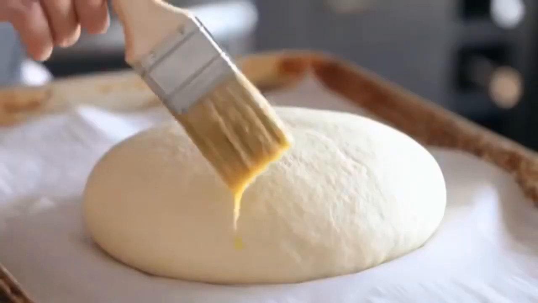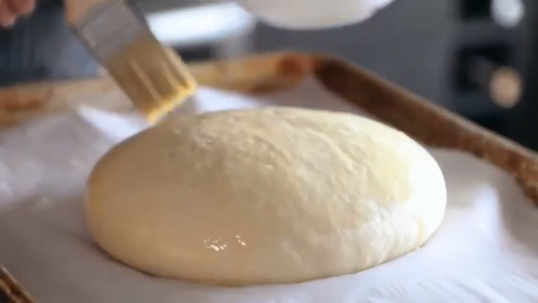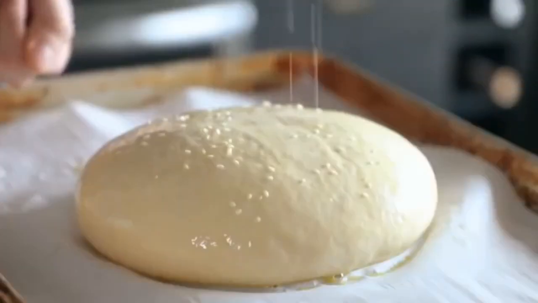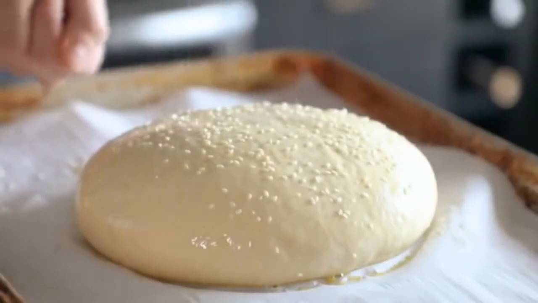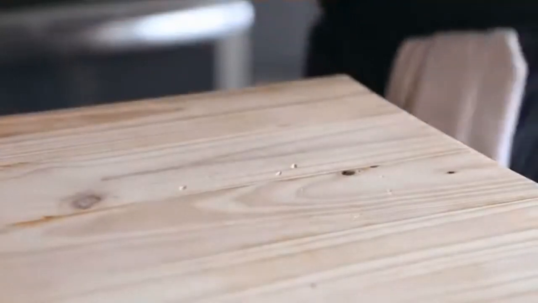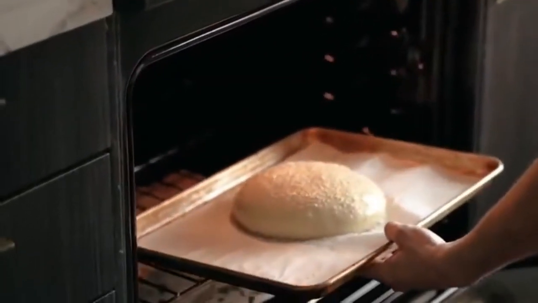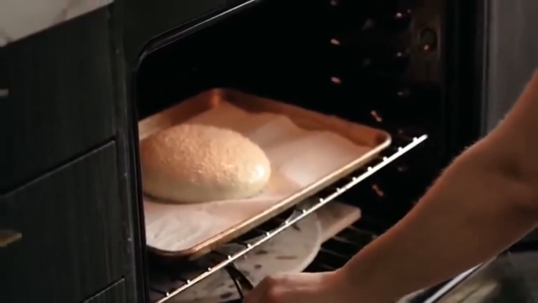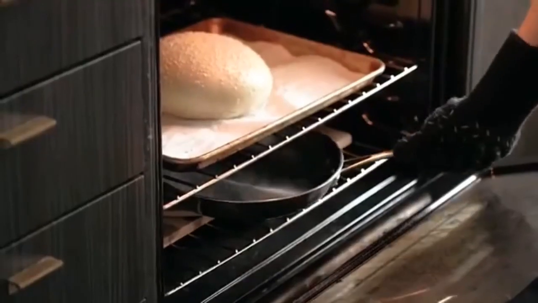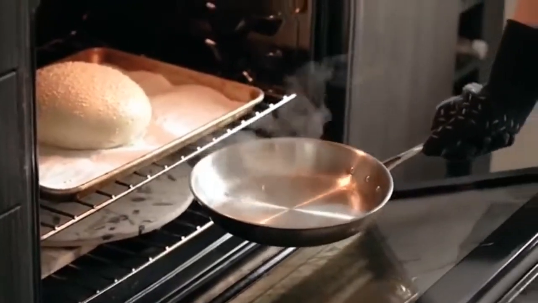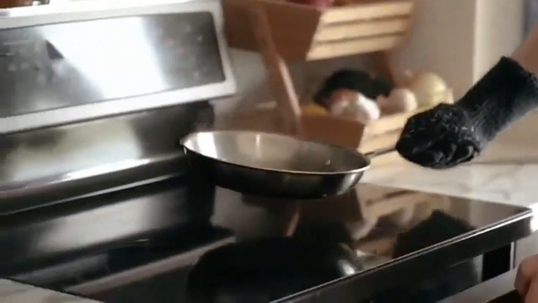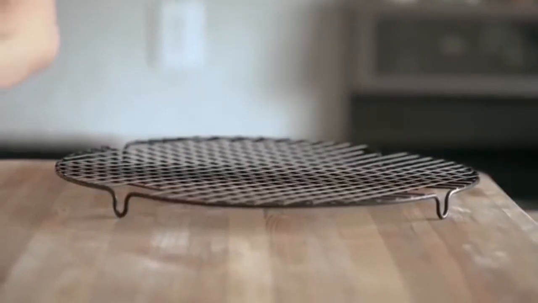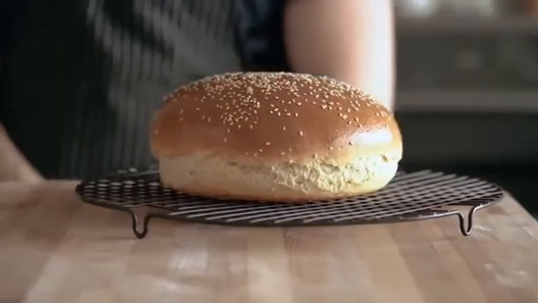Now from here it's very simple. Give it a light brushing of egg wash consisting of 1 egg plus 1 tablespoon of water, sprinkle it with some sesame seeds, then you're going to place it into an oven that's set to 450 degrees Fahrenheit for 10 minutes, but for the first 5 minutes, you're going to place an oven-safe pan with a small layer of simmering water in it. That's the steam you need. Then after that 5 minutes, remove the pan, let it bake another 5 minutes at 450, then drop the temperature to 375 for an additional 20 minutes or until you get a beautiful golden brown.